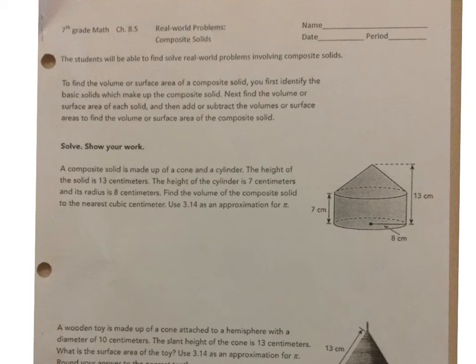Okay, so today we're going to do the last section, which is 8.5 real-world problems. To find the volume or surface area of a composite solid, you have to identify the basic solids that make it up, find the volume or surface area of each piece, and then add or subtract them to find the total.